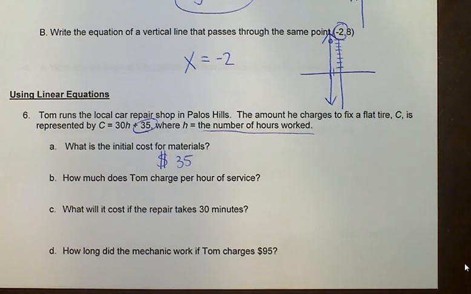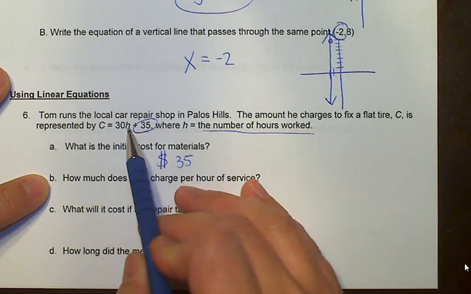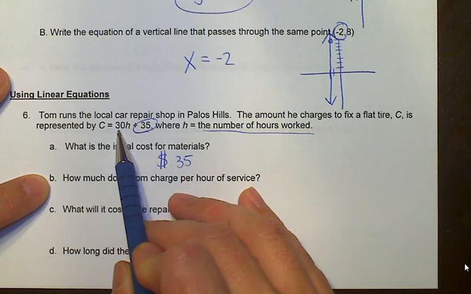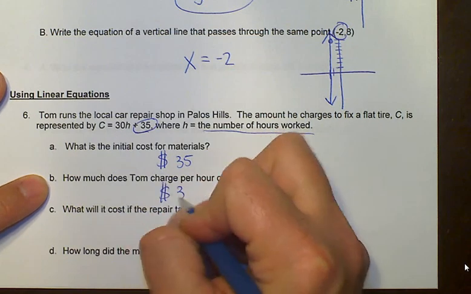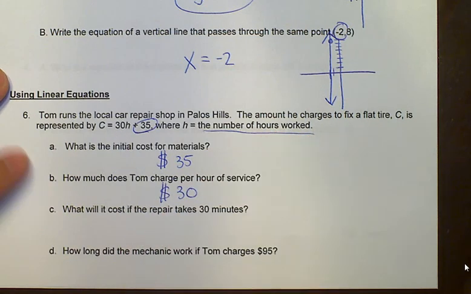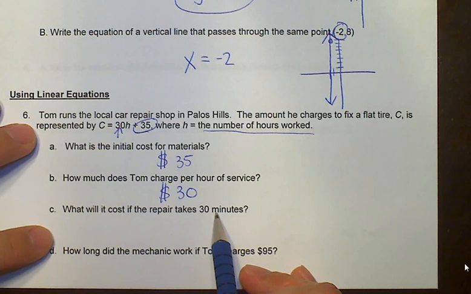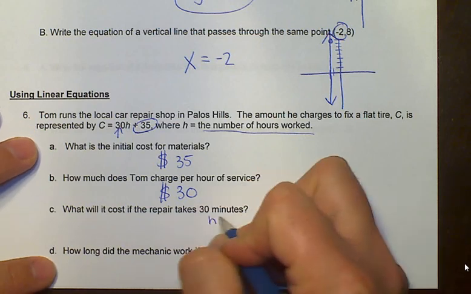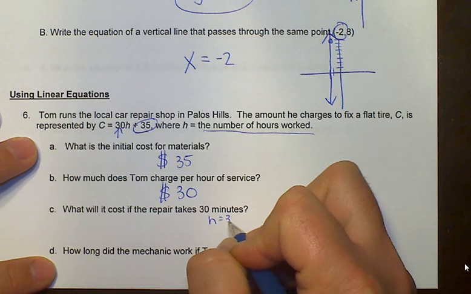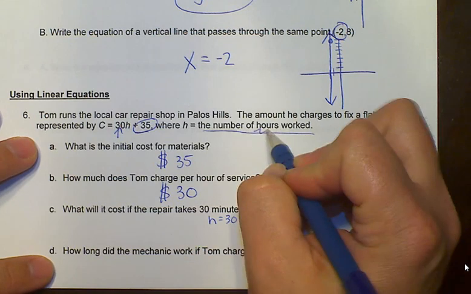All right, how much does he charge per hour? So H is the number of hours. So how much does he charge per hour? Charges $30. Okay, I got that from right there. Okay, what will it cost if the repair takes 30 minutes? All right, so that means my H is 30 minutes. Okay, the key here though is that it needs to be in hours.